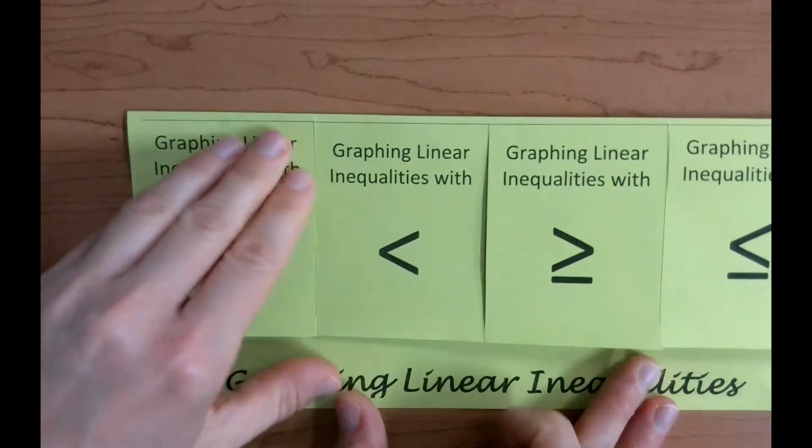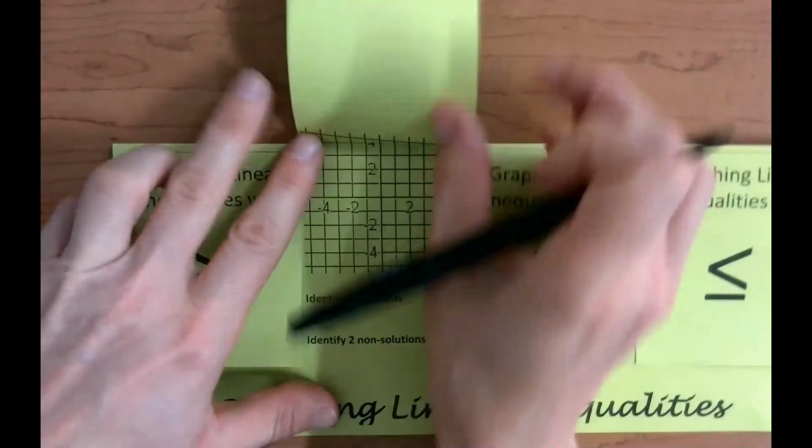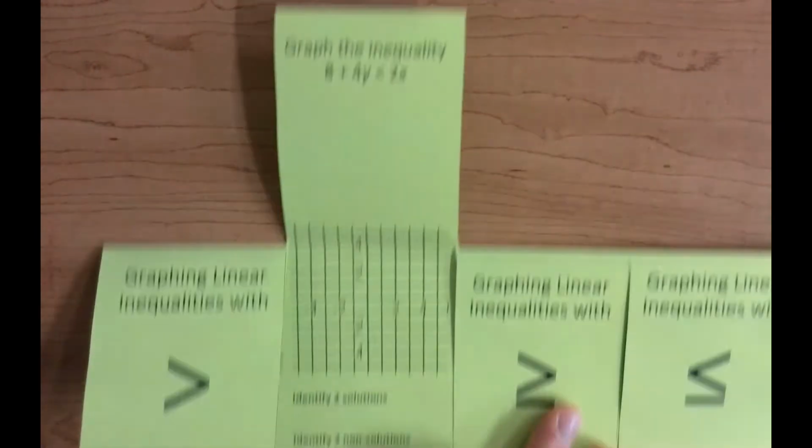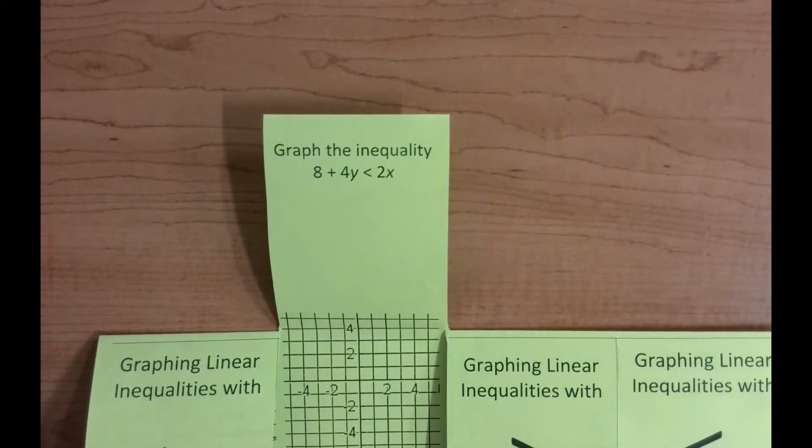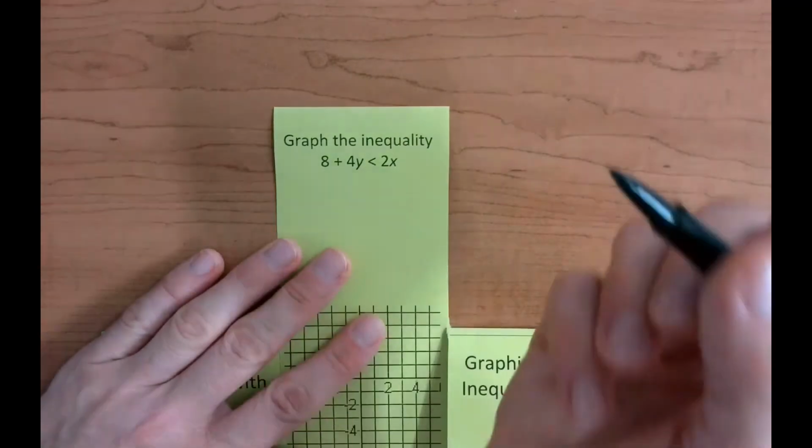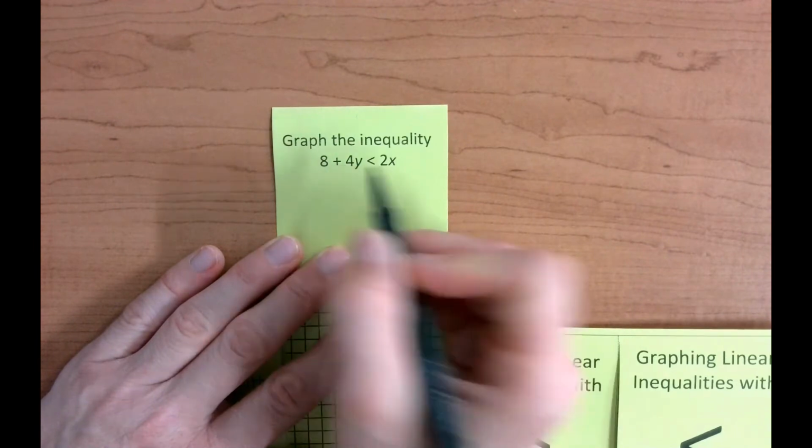All right, now graphing linear inequalities with less than. So graph the inequality 8 plus 4y is less than 2x. There's a couple ways you can graph this, but I'm just going to convert it back to slope-intercept form, y equals mx plus b. So I want to get y isolated by itself.